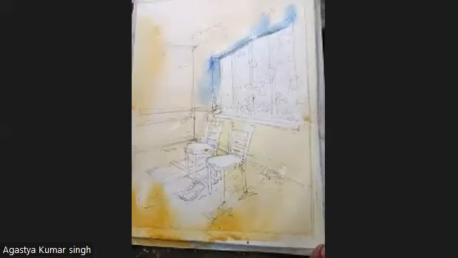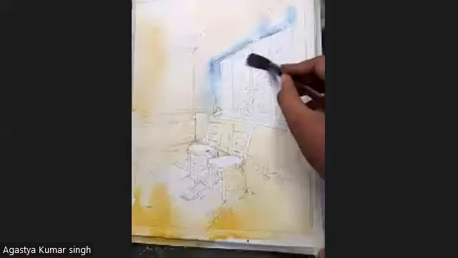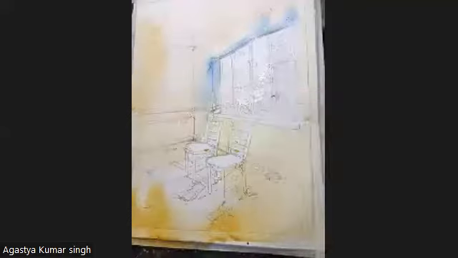So what I'll do, I'll just simply wet this inside portion, inside that window. But I'll make sure that the upper blue color doesn't come in touch with this water. Otherwise, the whole blue color will come inside and will just flow, and it will destroy the whiteness of this. So I just don't want to do that.